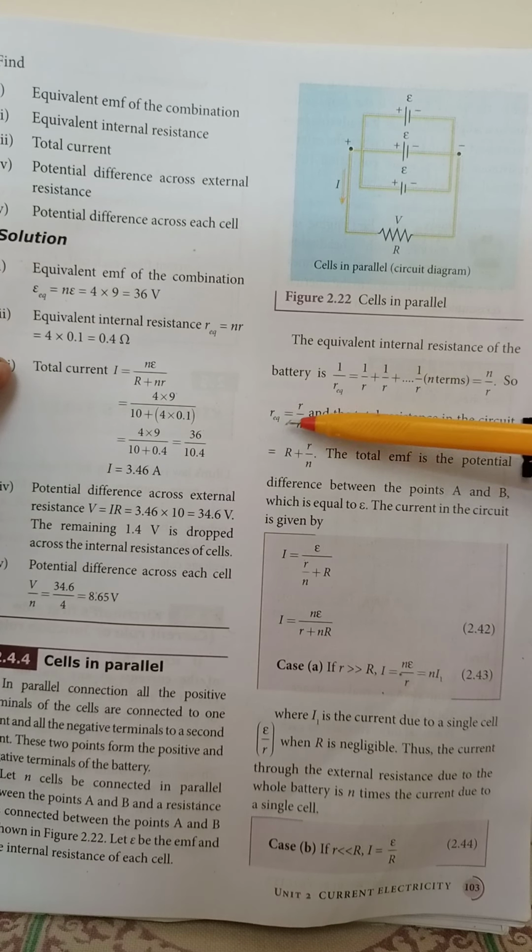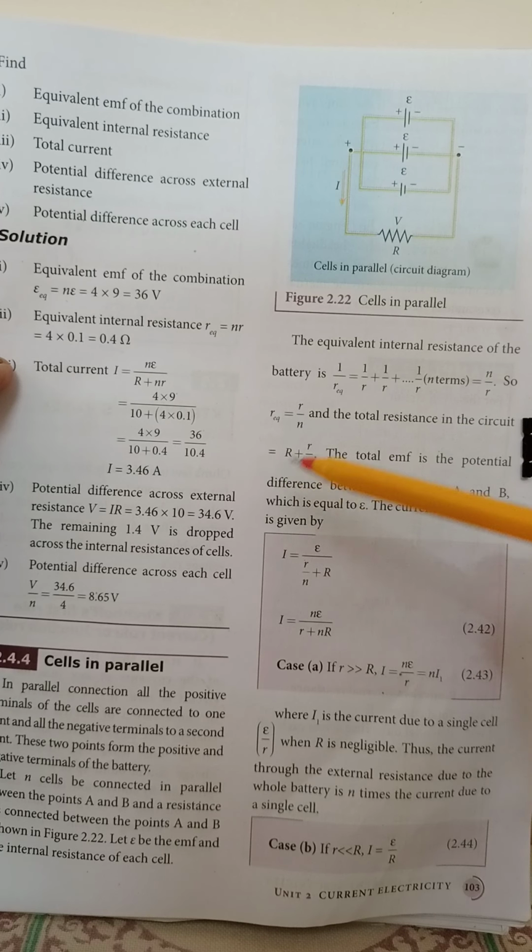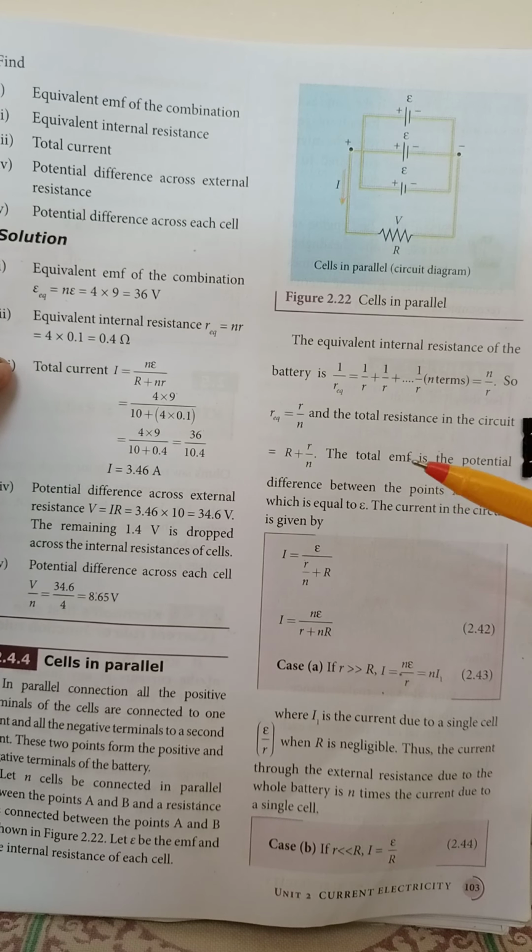So r equivalent is equal to r by n, and this r by n is in series with the external resistance. So the total resistance in the circuit is equal to R plus r by n, where capital R represents the external resistance. Therefore, the total EMF is the potential difference between the points A and B.